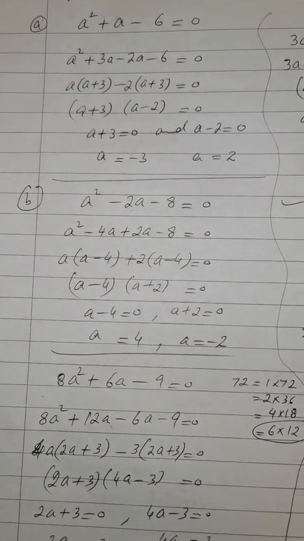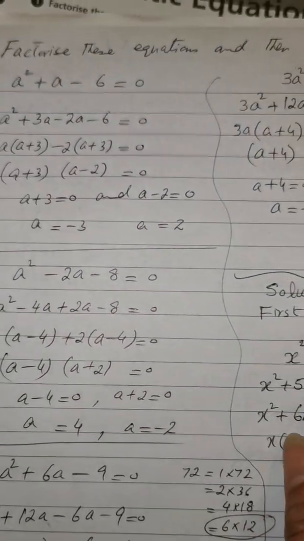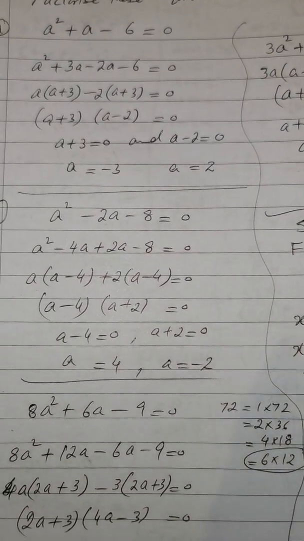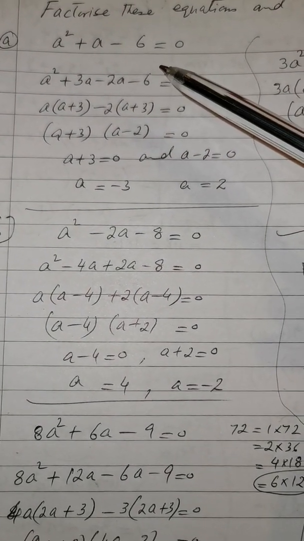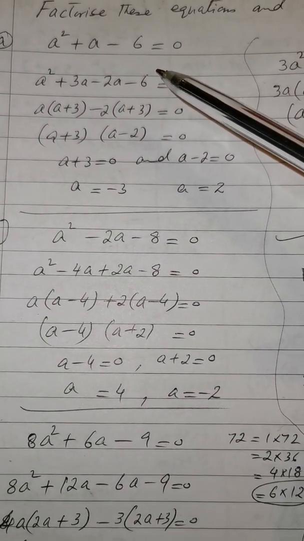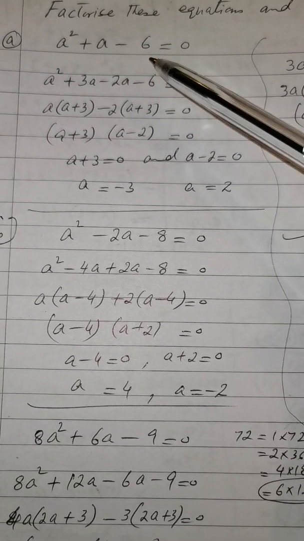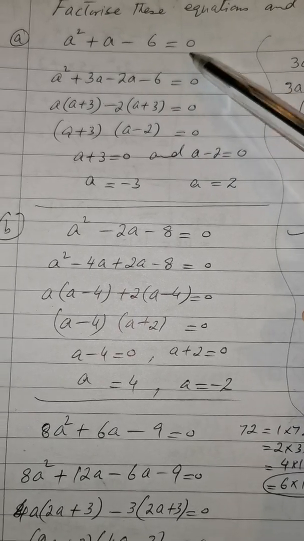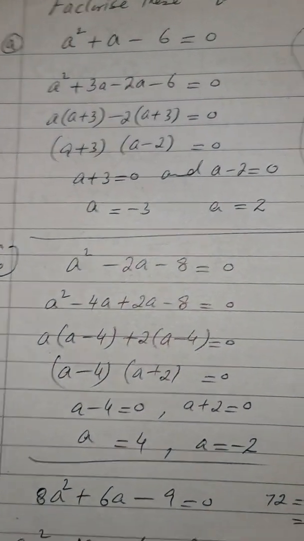In this video we will do the factorization of the quadratic equation. Previously we have done the factorization of the quadratic expression. When there is an equal-to sign given and they have shown that this is equal to 0, then this is the quadratic equation, and the procedure is the same as we have done previously.